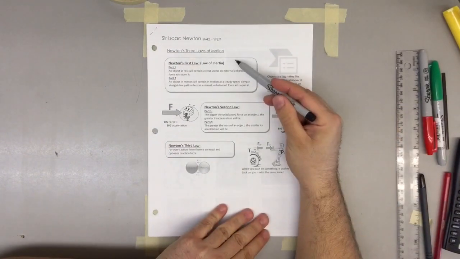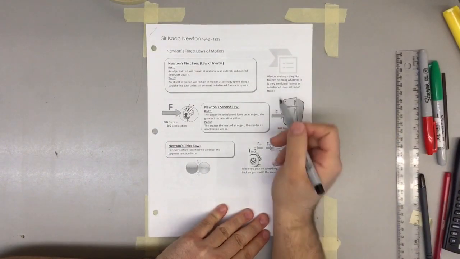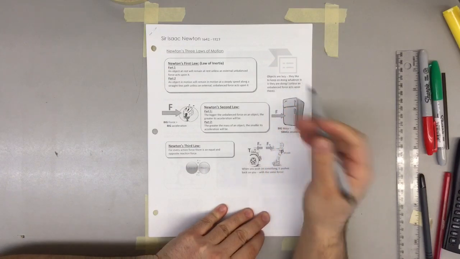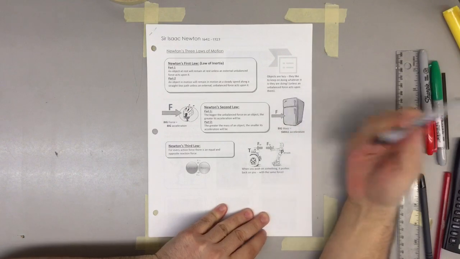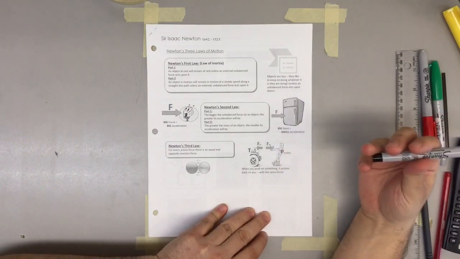We like to break down Newton's first law and basically say that objects are lazy. So they like to keep doing whatever it is they're doing. An object at rest will remain at rest. An object in motion will remain in motion.